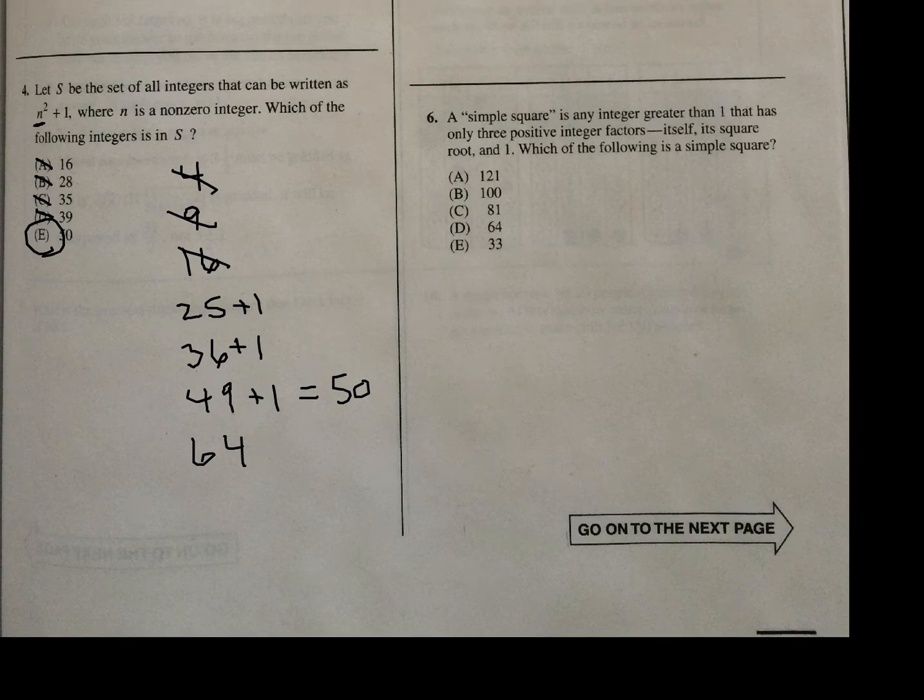A simple square is any integer greater than 1 that has only 3 positive factors: itself, its square root, and 1. Which of the following is a simple square? So what we're going to do is factor these. I'm going to take 121 and find all the factors. We have 1 times 121, and we have 11 times 11. So this one has 3 factors: itself, 1, and 11. So that is actually our simple square.